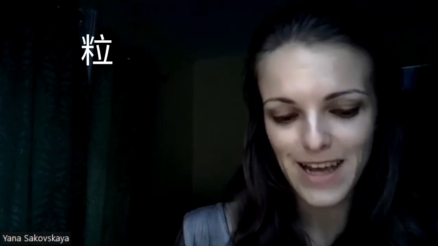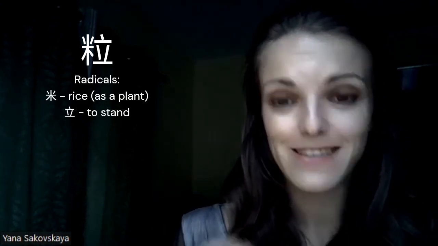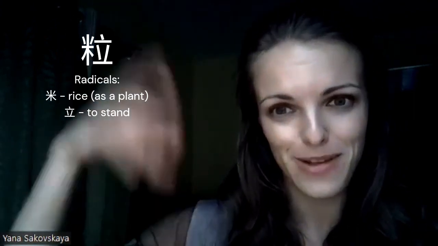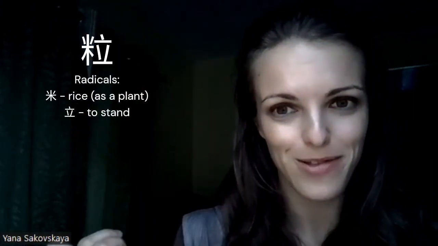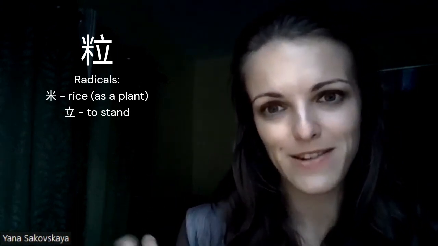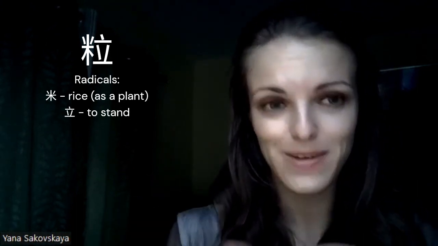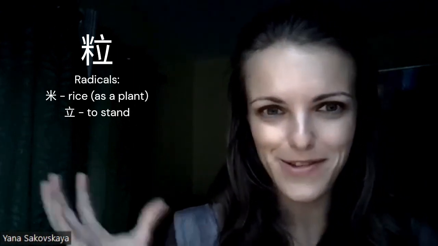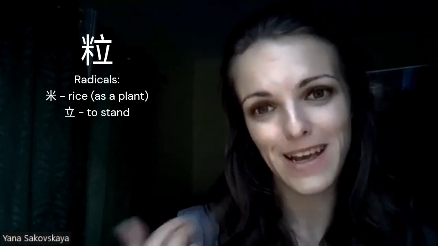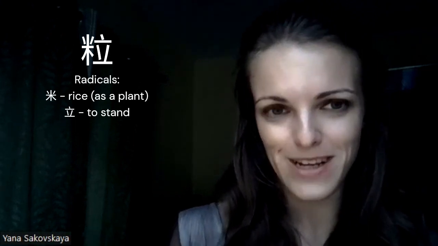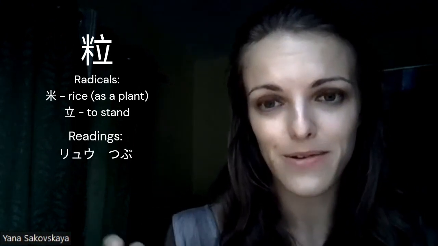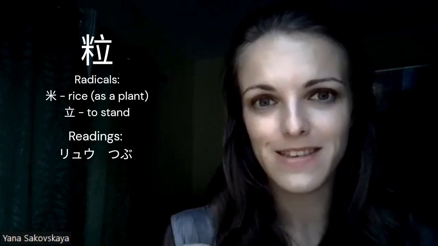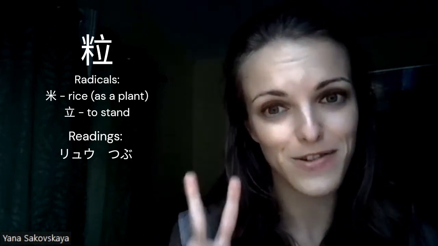This one is beautiful. It consists of two radicals, two elements. The one on the left is rice as a plant growing rice. And the one on the right is the radical, the element for standing, to stand. What do they form together? They form a character which has readings. The Chinese reading is Ryu, and the Japanese reading is Tsubu, and it has two meanings.